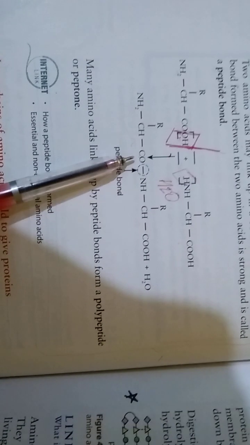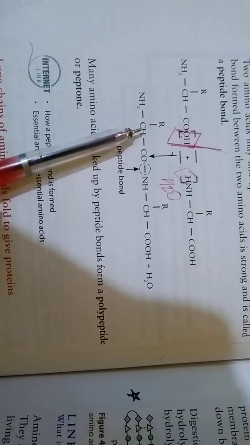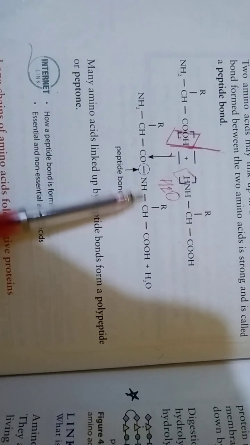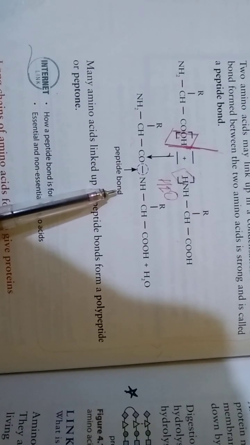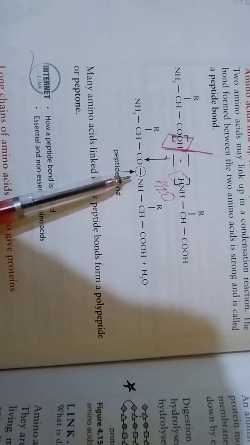This bond found between the two molecules is called a peptide bond. Here the peptide bond is formed.